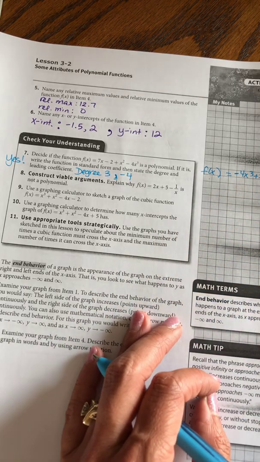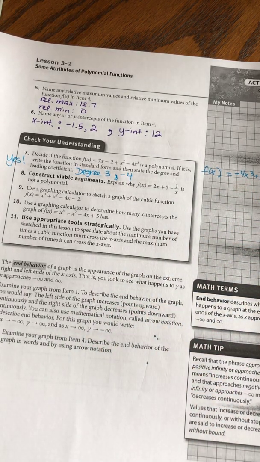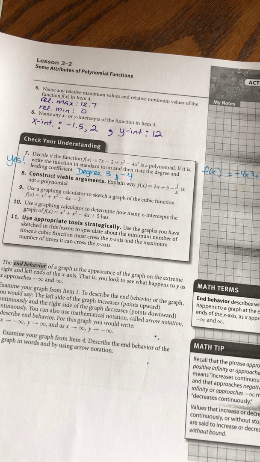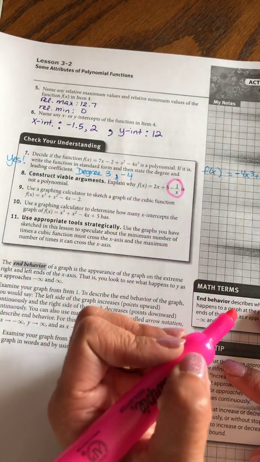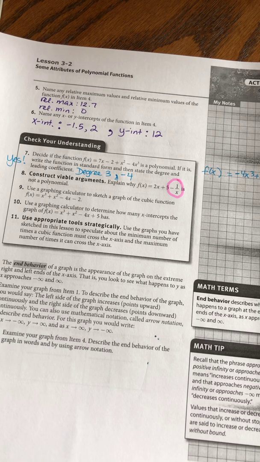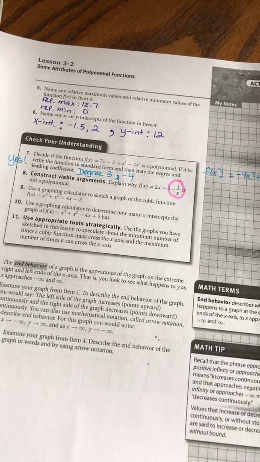Okay. Number 8, it says, explain why f of x equals 2x plus 5 minus 1 over x is not a polynomial. Well, guys, take a wild stab in the dark here and guess what is the one thing that is preventing this function from being a polynomial. Can you see what it is? Yup, the fraction. The fraction is making it not a polynomial. It's going to do some funky stuff to the graph. All I want you to know is that's what looks weird. That's not a polynomial. Okay?